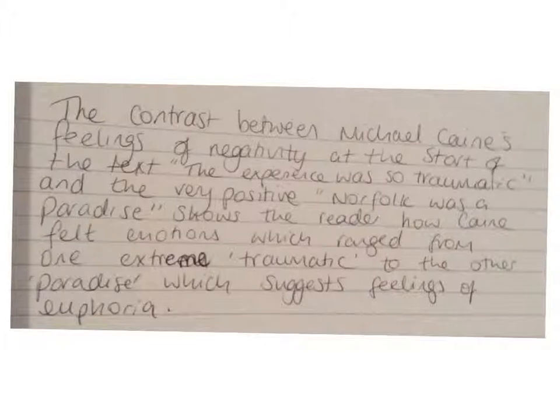Okay, first of all, this response is using quotes from the beginning of the text, and it's showing that we understand that Michael Caine had feelings of negativity at the start. He describes his experience as being so traumatic. And then it also talks about a contrast between the beginning and the end. So later on it describes Norfolk as a paradise, and this shows Caine's range of emotions, not just one emotion. It talks about how his emotions change from the start to the end of the text, which is really good.